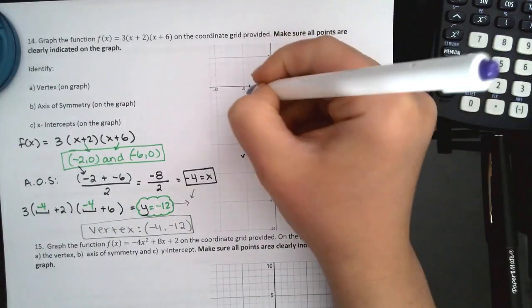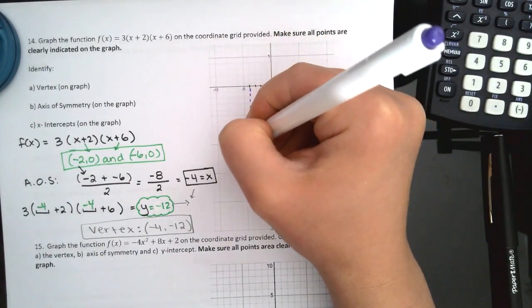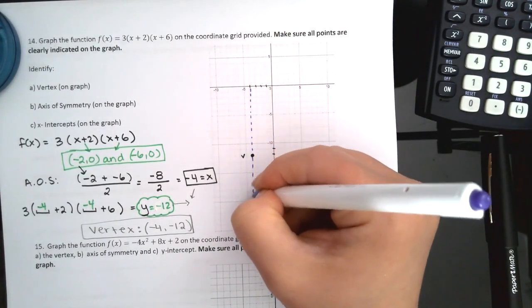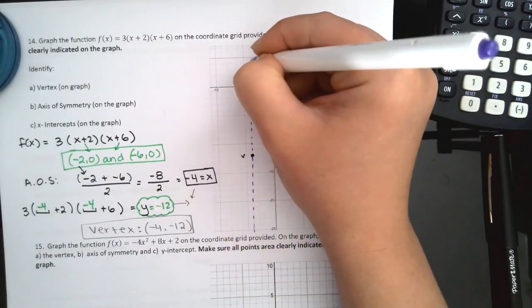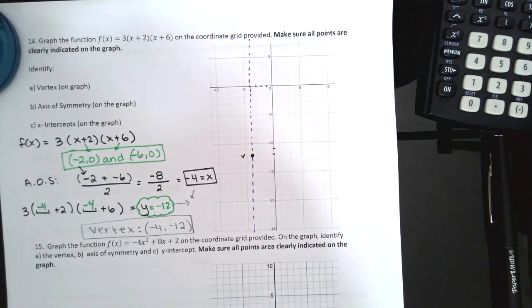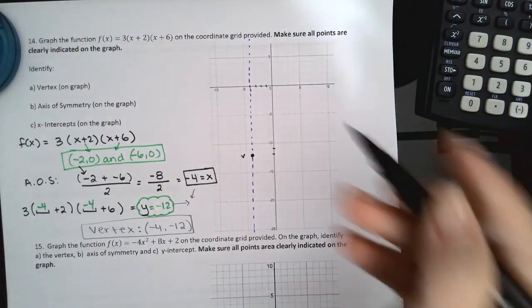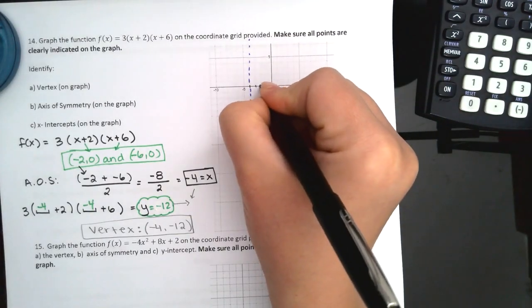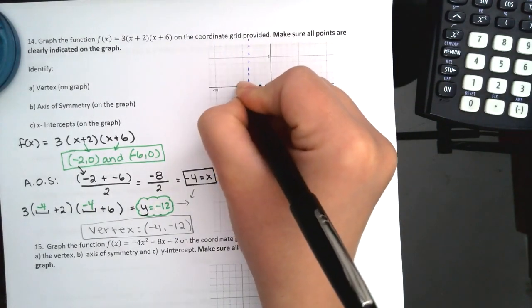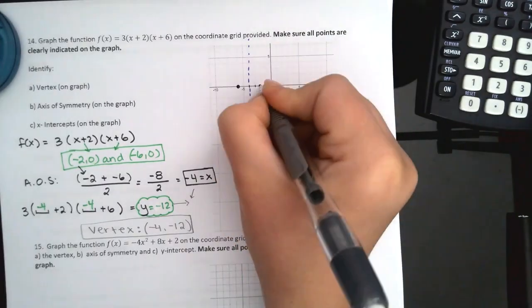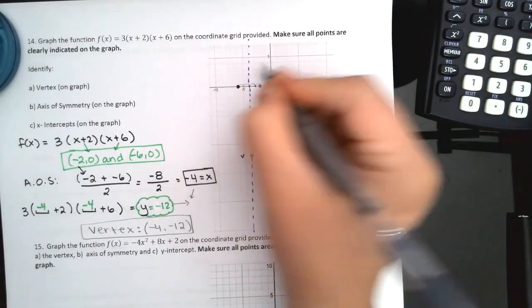Dotted line through the vertex, or dashed. And then we have our x-intercepts. We got negative 2 and negative 6. Again, check for symmetry. Yep, that's good.